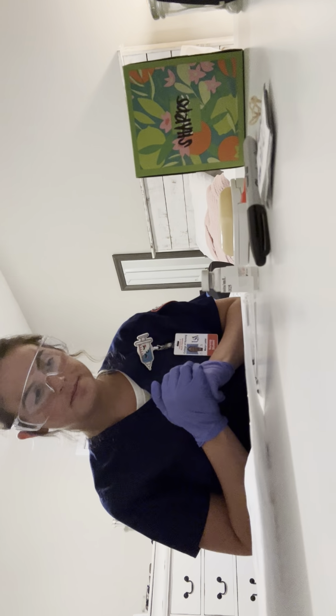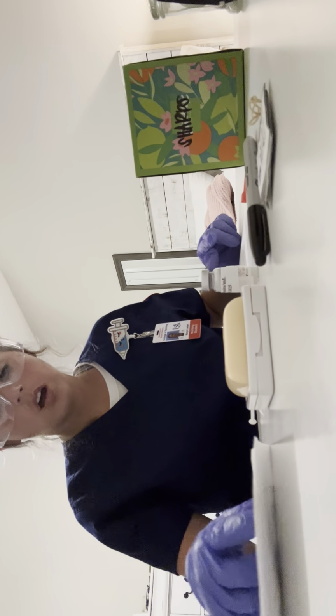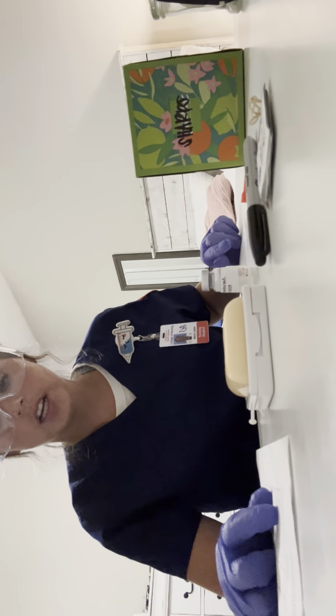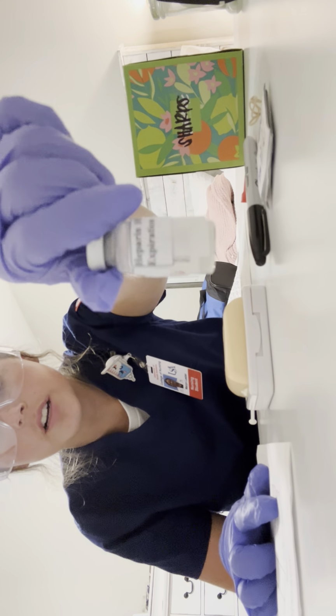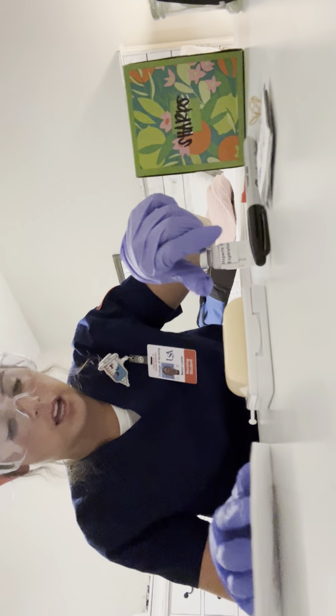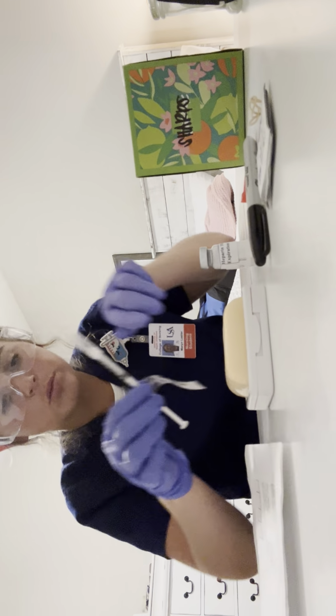So that was the right patient. Right medication is heparin, and we see we have heparin right here. And we know that we have heparin drawn up in our syringe.